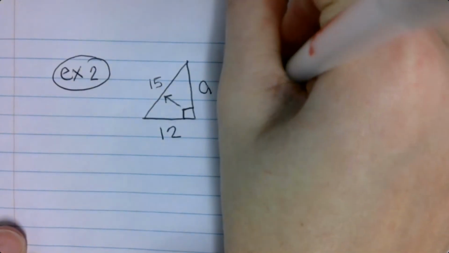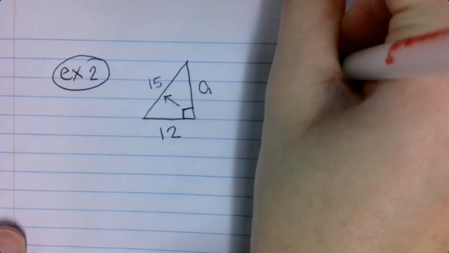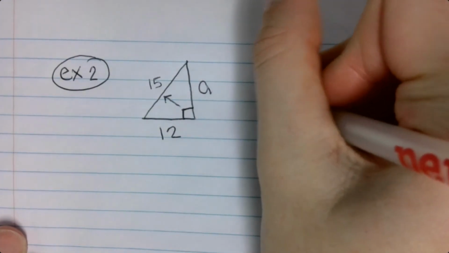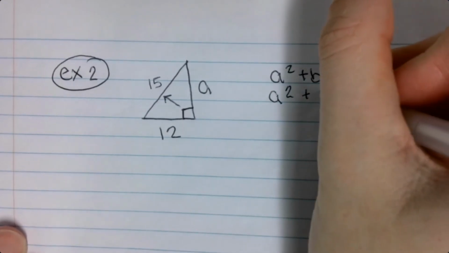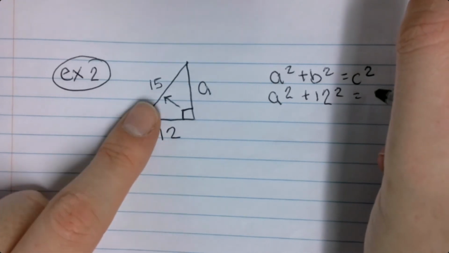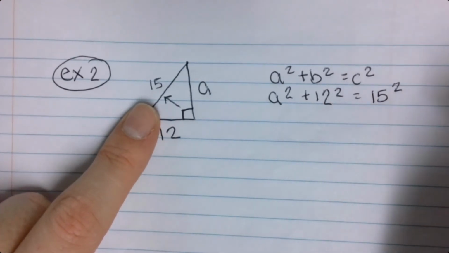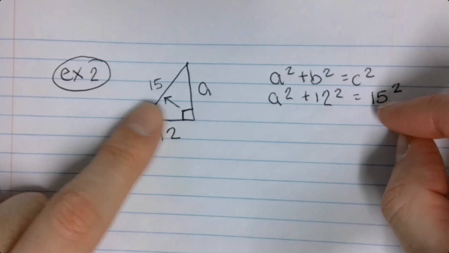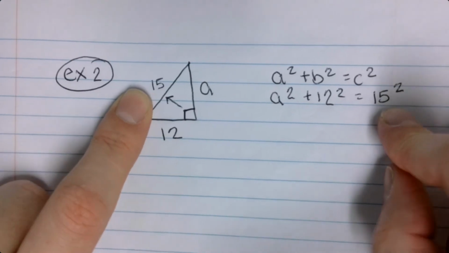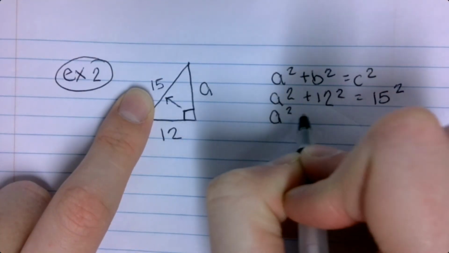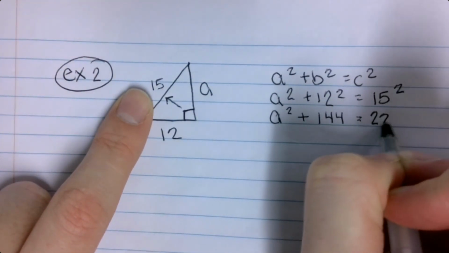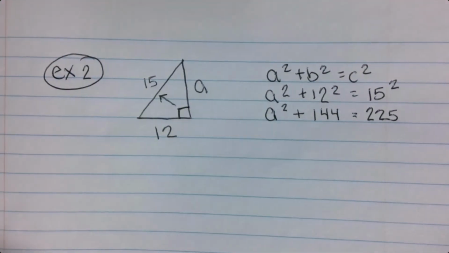So again, our formula, A squared plus B squared equals C squared. We don't know what A is, so we're going to just keep A there. In place of B, we are going to put 12. In place of C, we are going to put 15. C is our hypotenuse, the one opposite the right angle. That's why 15 goes by itself. So keep my A squared. 12 squared is 144. 15 squared is 225. Again, 15 times 15, that's all I'm doing.